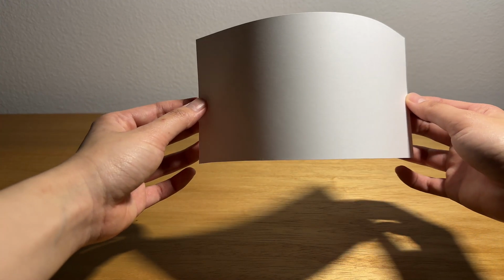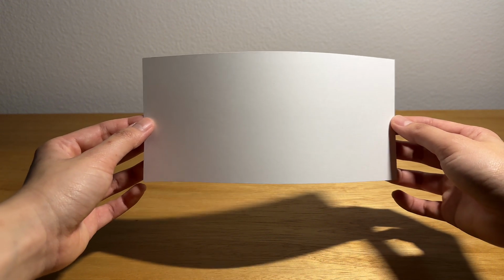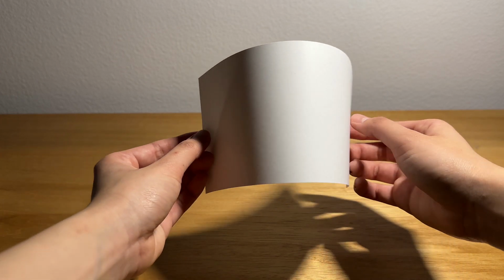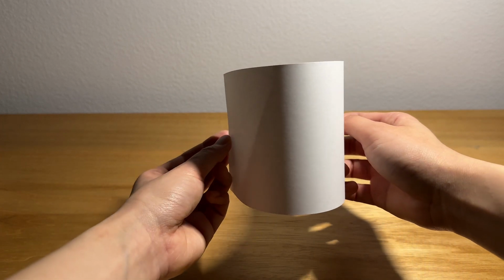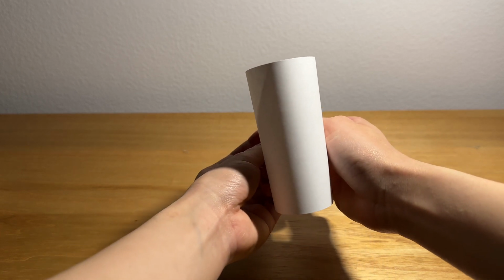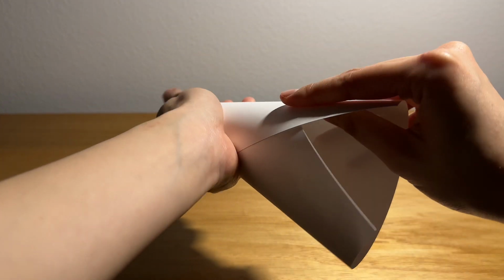I have a piece of paper here to demonstrate how the turn of the form can dictate the appearance of a core shadow. If I bend this paper at a very shallow angle, the core shadow is very wide and soft. But if I keep bending the paper at a sharper and sharper angle, the core shadow starts to become thinner and firmer.